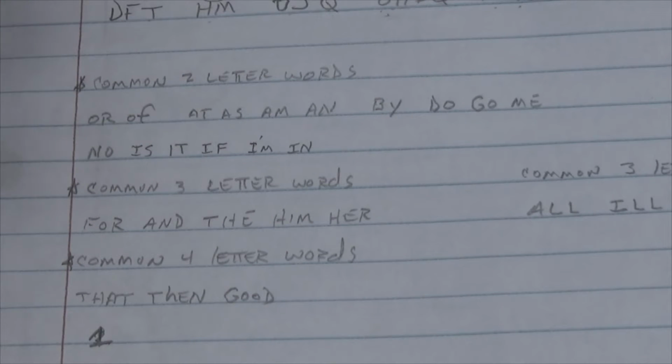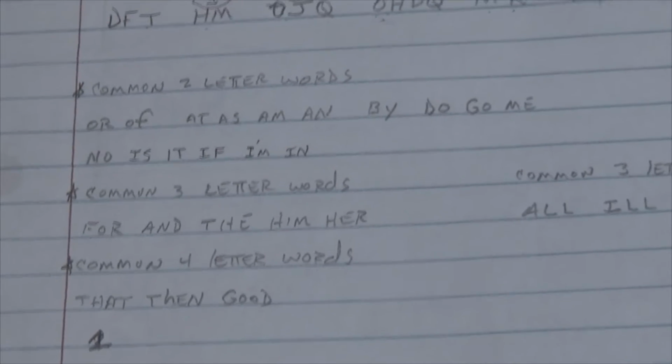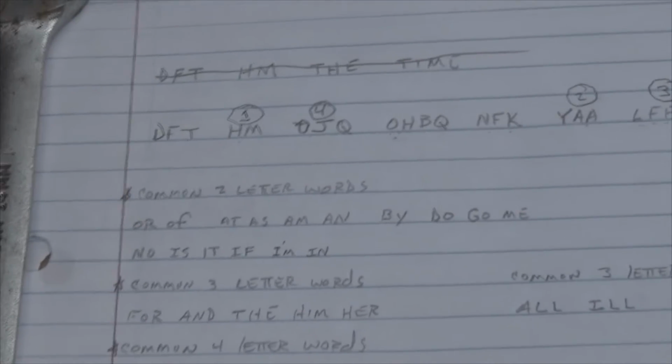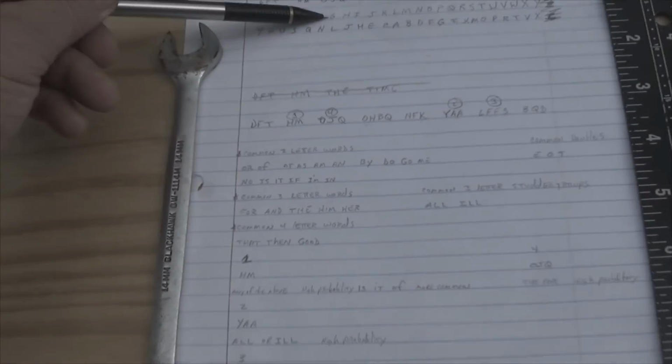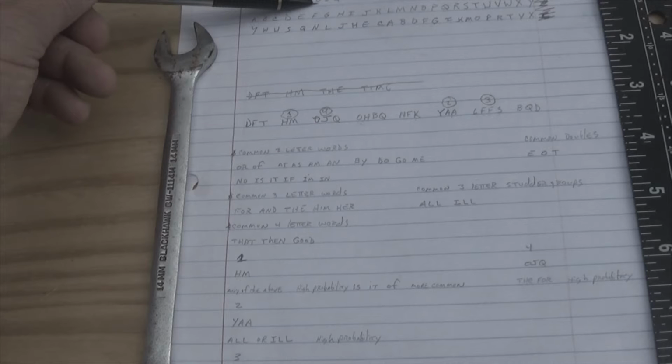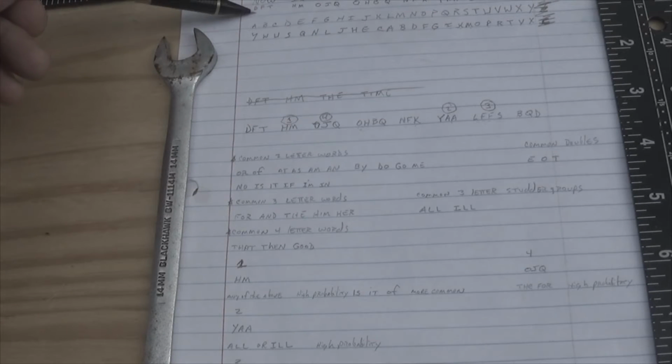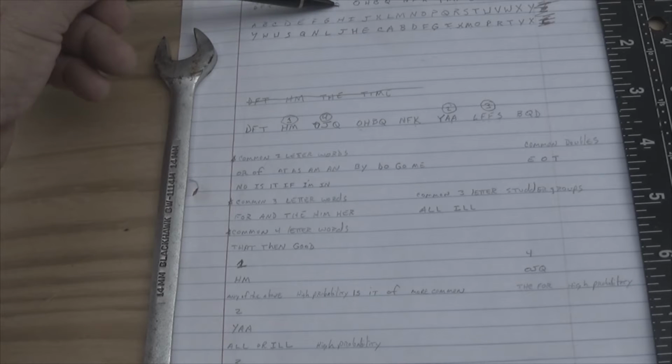So let's look at our message. Up here, DFT, HM, OJQ, OHBQ. We have a Q here, a Q there. We have an O and an O. Let me flip this up a bit. Let me pan this back a bit. We have an O and an O, a Q and a Q. No other letters are showing up yet.